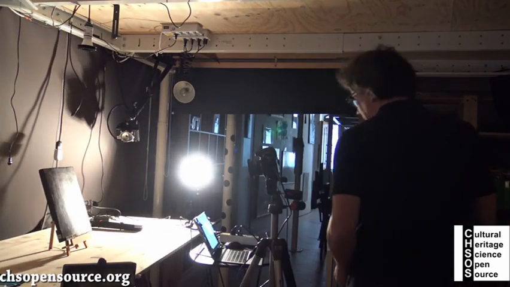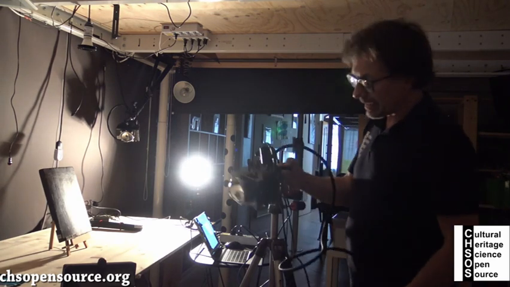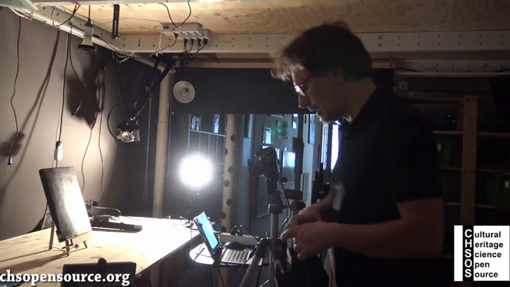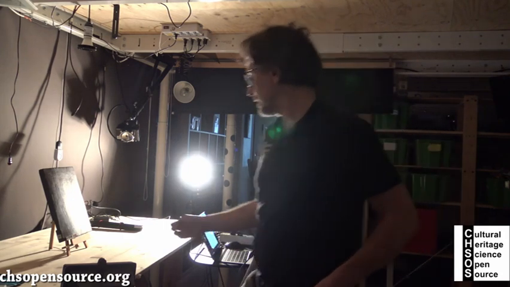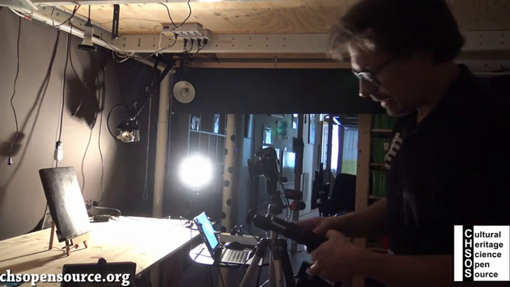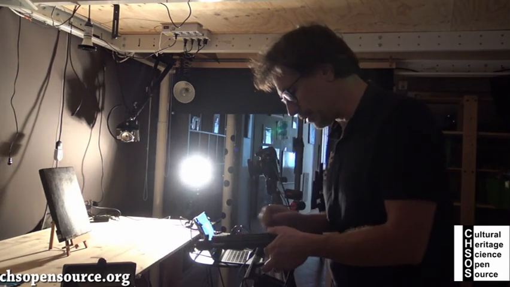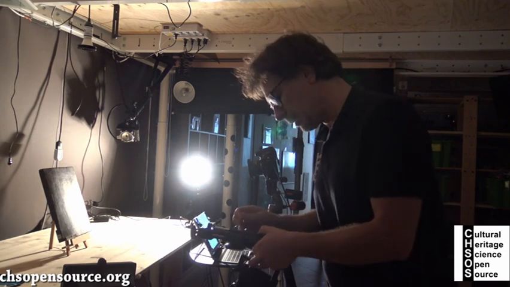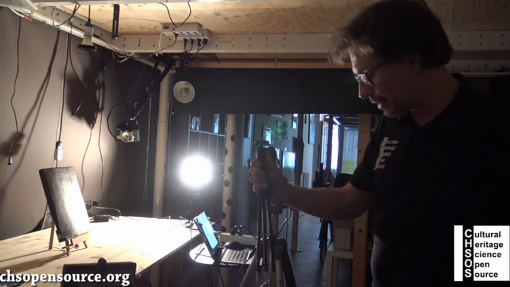We have the Fabrizio lamp. Over here we want to use a stand, a tripod as usual. So we take our tripod. It's easy to mount the Fabrizio lamp on the tripod. Okay, open up the tripod.